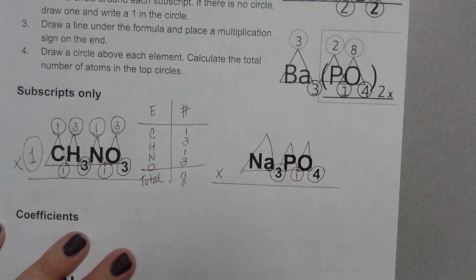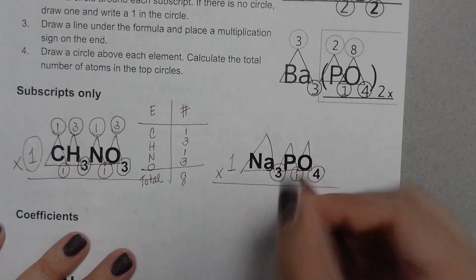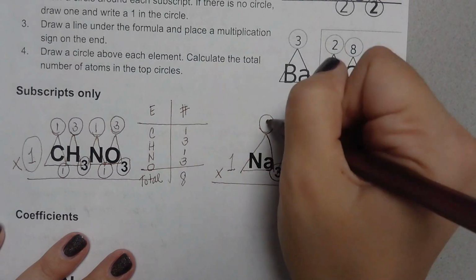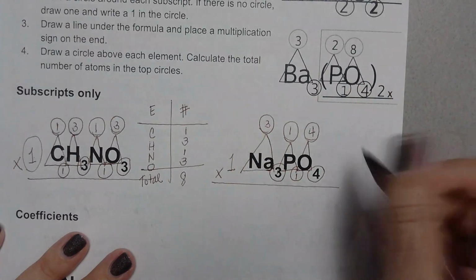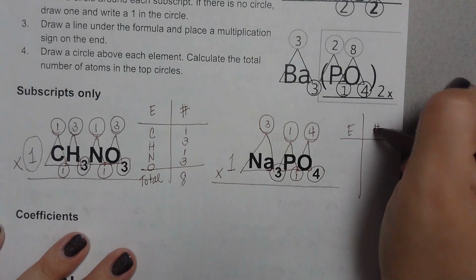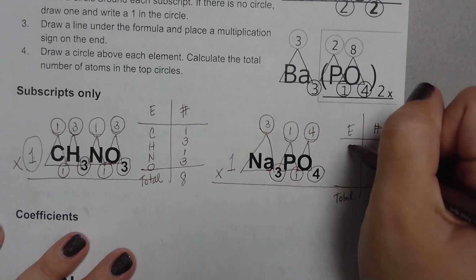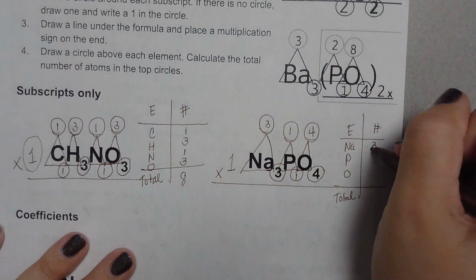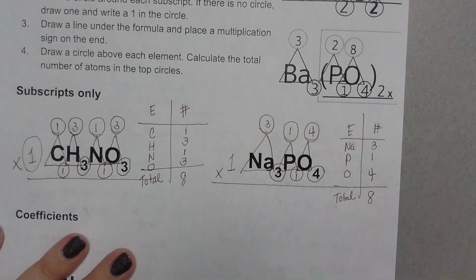Draw a multiplication sign and a line, and remember our coefficient is a 1 as well. Draw your top circles. So 1 times 3 is 3, 1 times 1 is 1, 1 times 4 is 4. Draw your table. So 3, 1, and 4. Our total is 8 again.